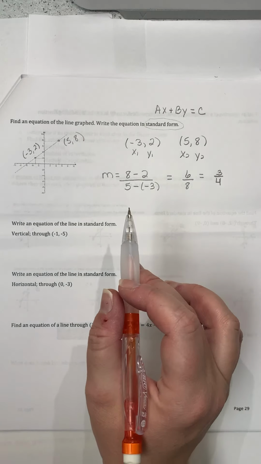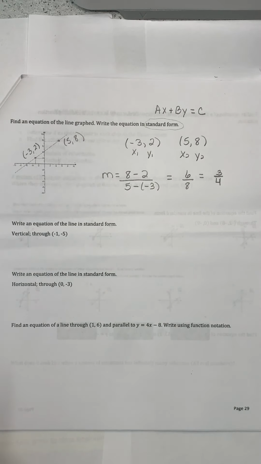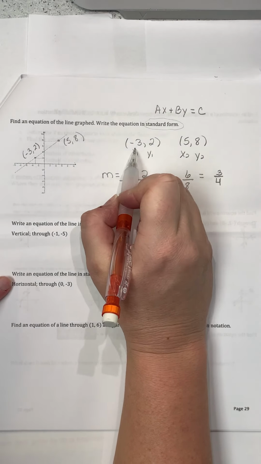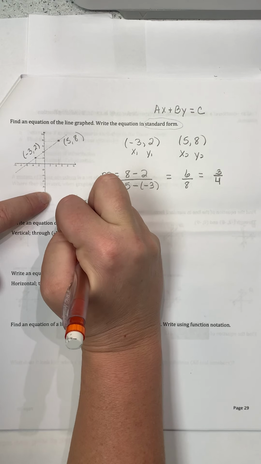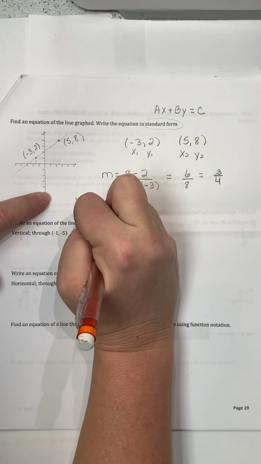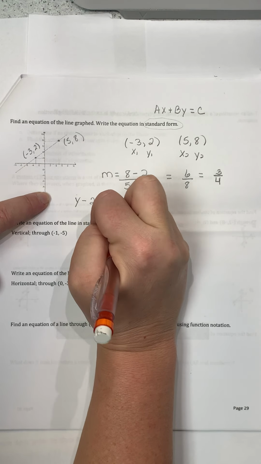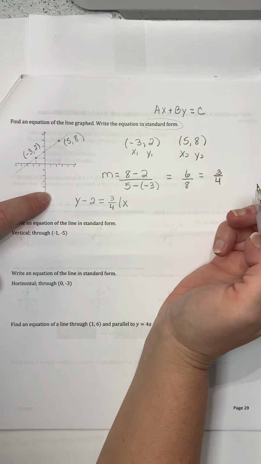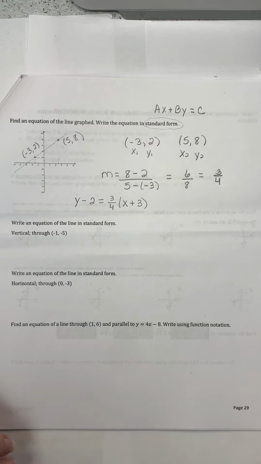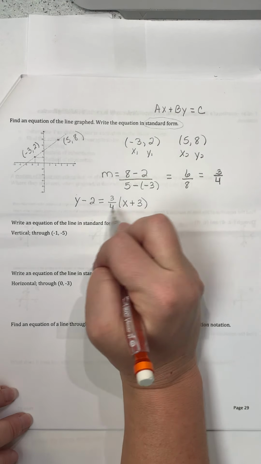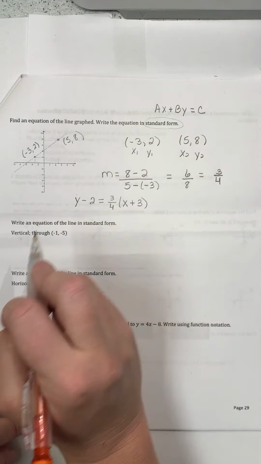Okay? That's not standard form, but it's the best we can do. So we're going to use a point. I'm just going to use this point, and I'm going to have y minus y1 equals my slope, x minus x1, but minus -3 is +3. There we go. Okay, now we want this form to look like this.